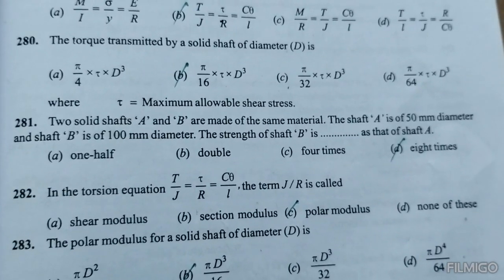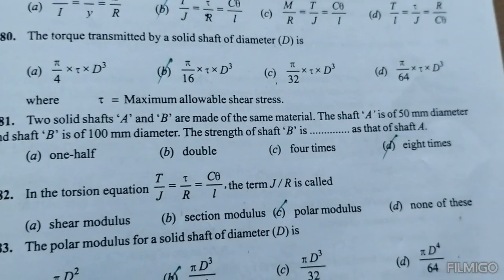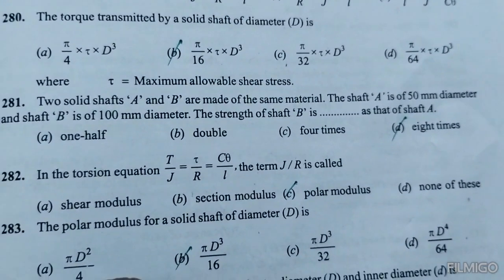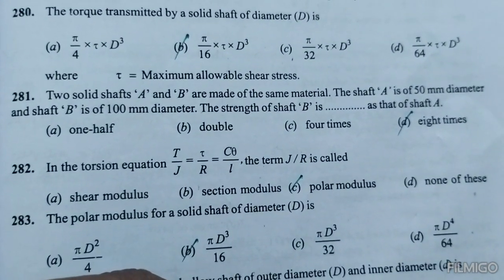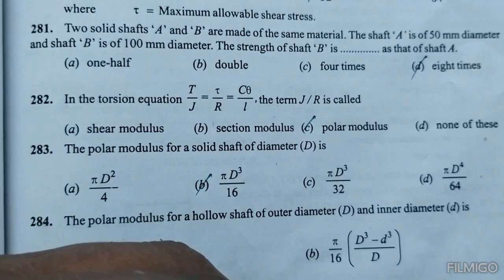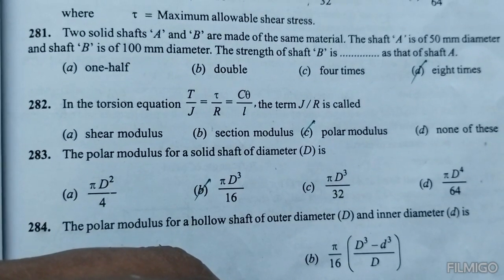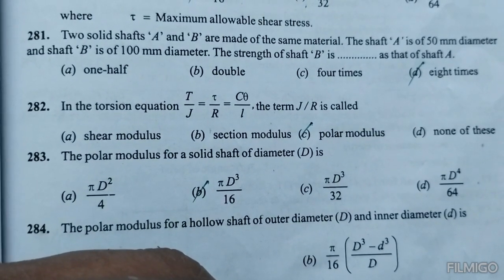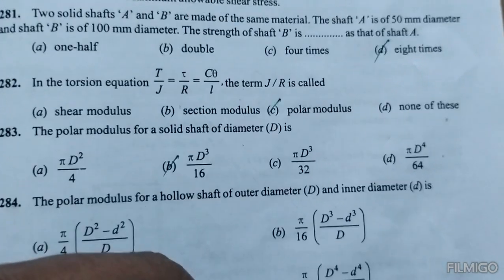Two solid shafts A and B are made of the same material. Shaft A is 50 mm diameter and shaft B is 100 mm diameter. The strength of B is 8 times that of shaft A. In the torsion equation, T by J equals tau by R equals C theta by L, J by R is called polar modulus.